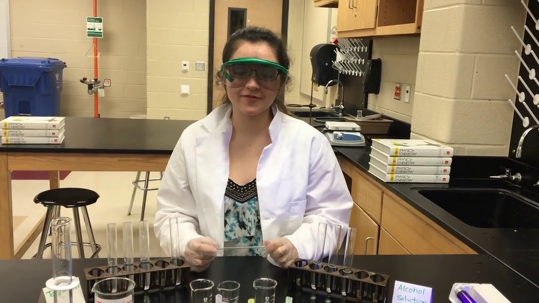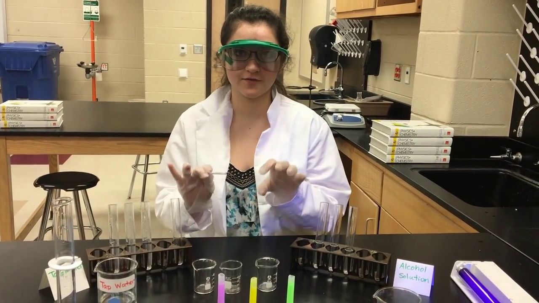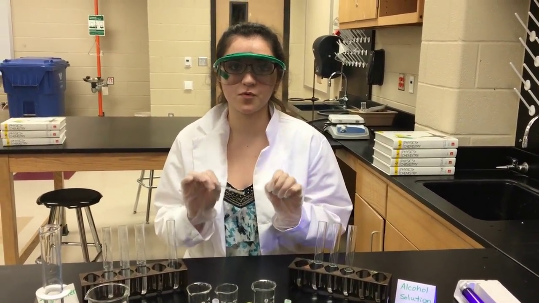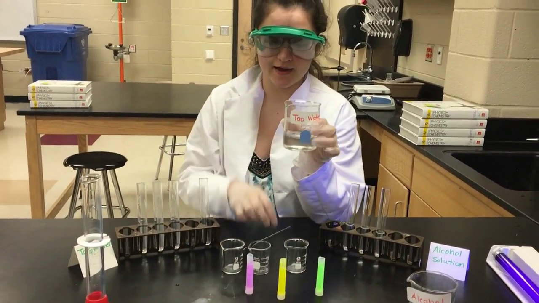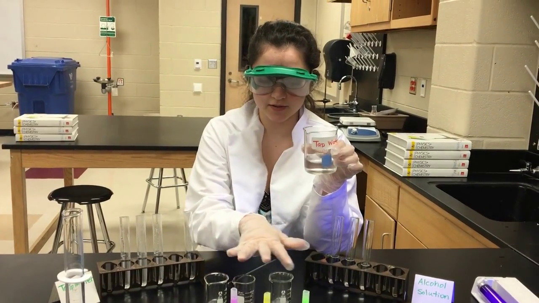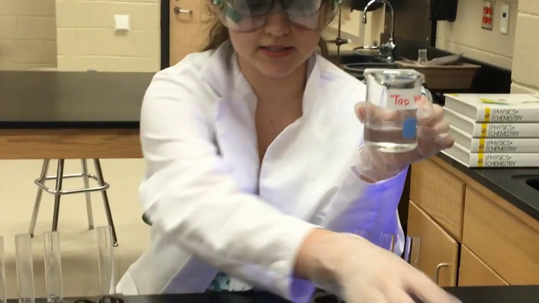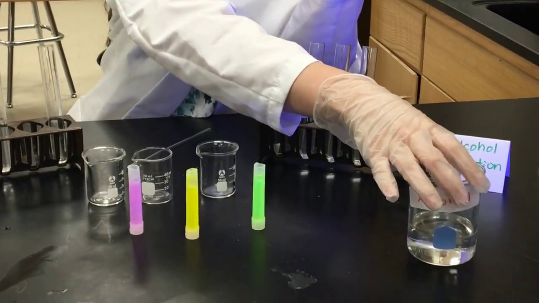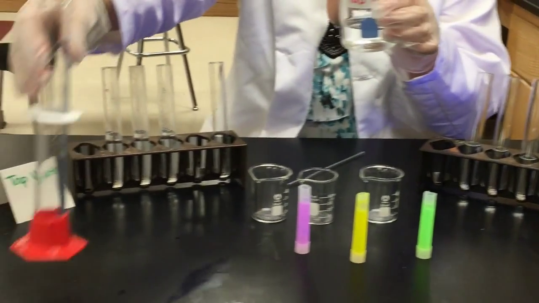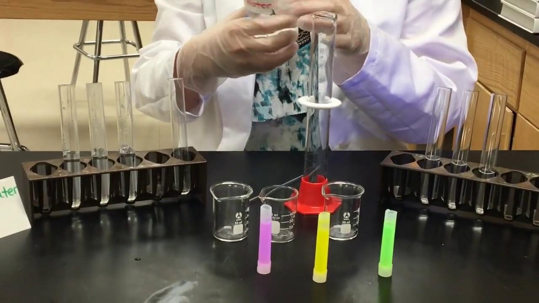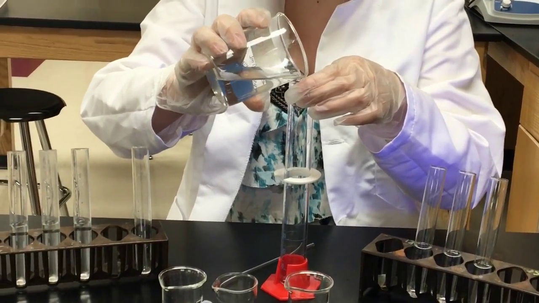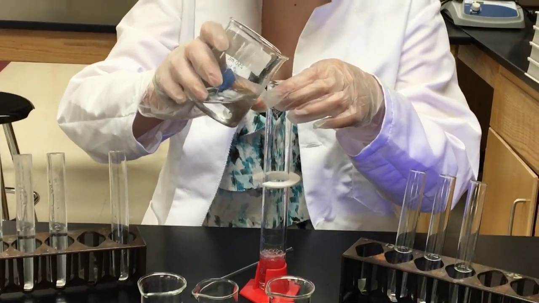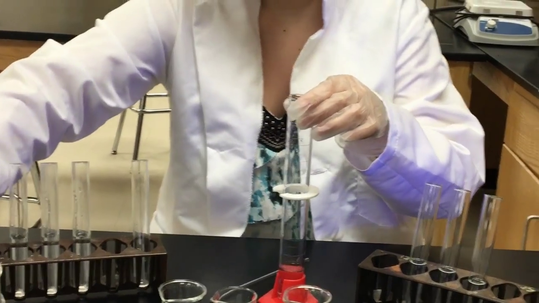Hey guys, today for this experiment, the question for the experiment is, will water fluoresce? So, we have your normal tap water, and then you have your 3 little fluorescents, and then we have some alcohol over here. All of these you can just find at Walmart for your convenience. And we are going to measure, I want to say, about 20 milliliters of water.